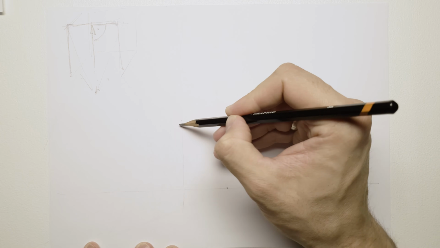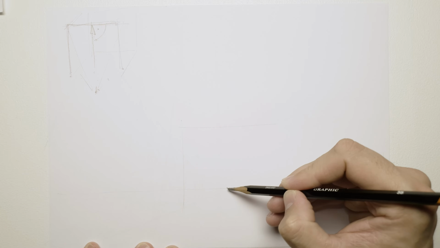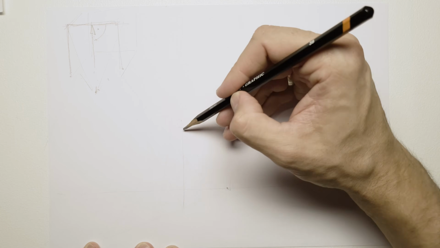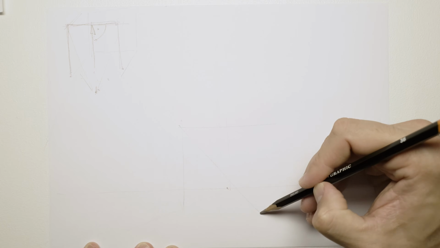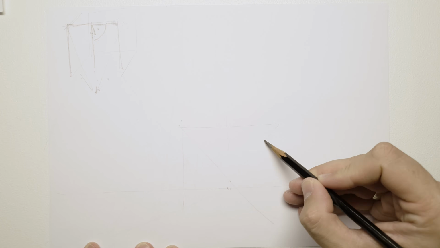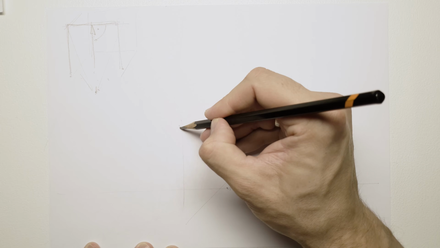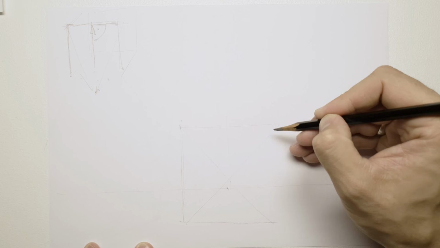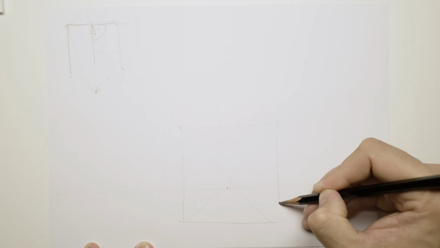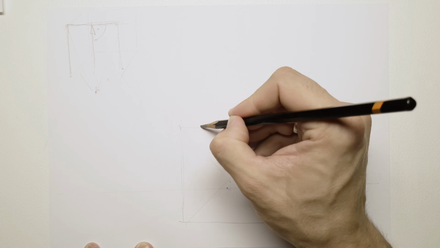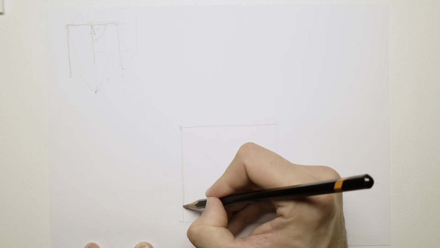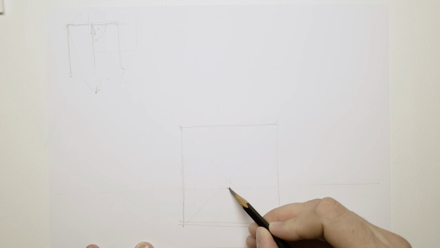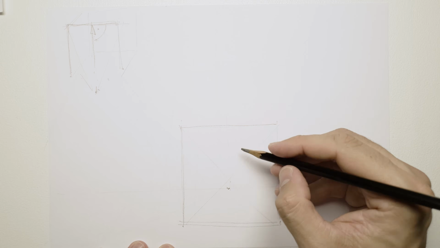So what I'm going to do, let's say, I'm trying to make a square. And there's the back face. That's actually the back wall of our room. And here's the vanishing point.